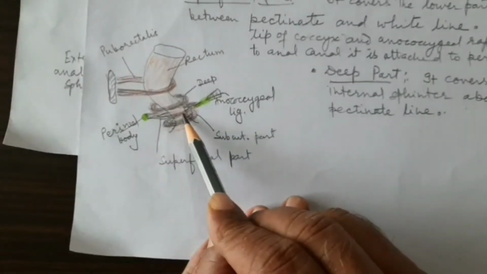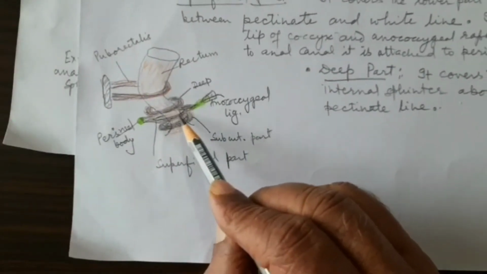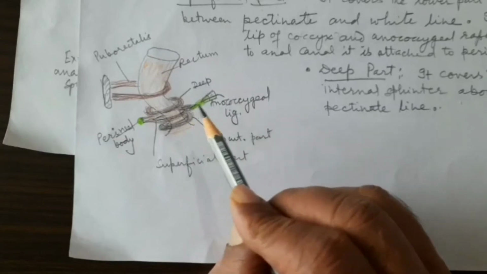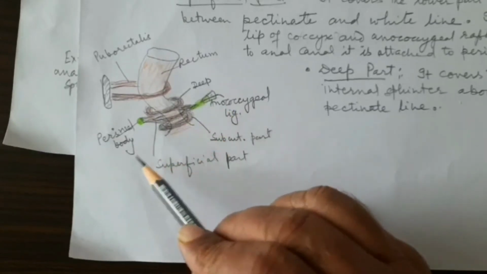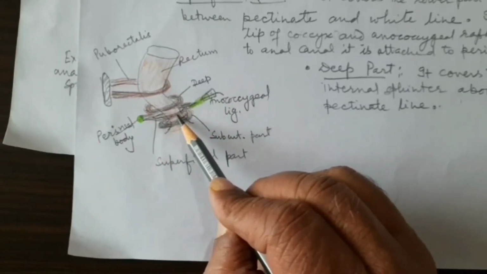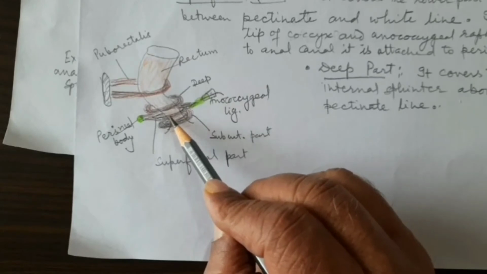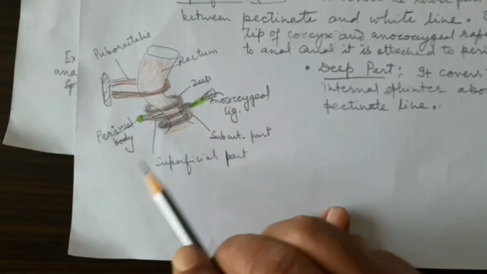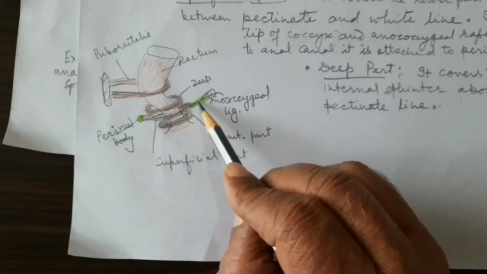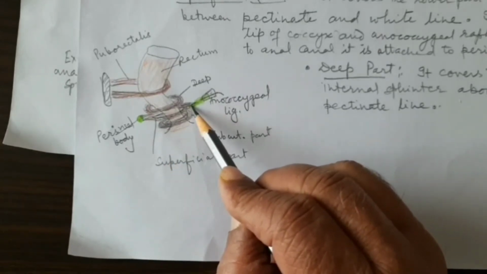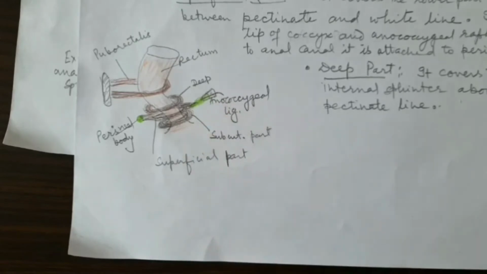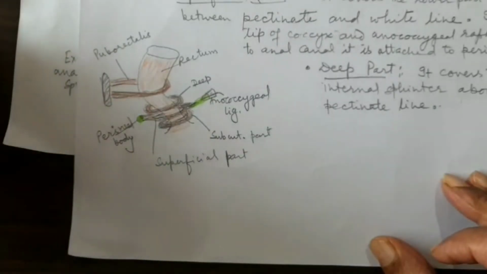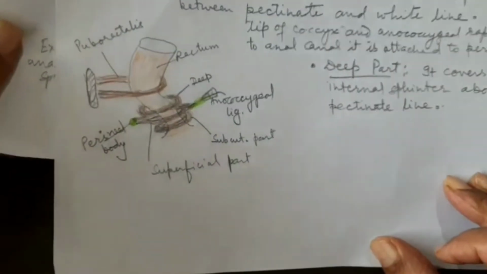Now let us come to the superficial part of the external anal sphincter. It takes origin from the anococcygeal ligament and the tip of the coccyx, and this covers the lower part of the internal sphincter between the pectinate line and the white line.